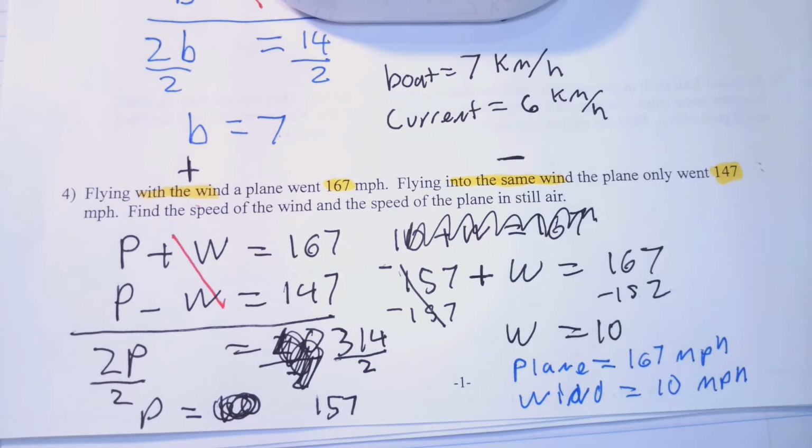So make sure your answer makes sense. What I was going to get, because I was doing it wrong, was the plane goes 10 miles an hour and the wind was going to be 167 miles an hour. 167 miles an hour is like a tornado or a hurricane, right? A slow plane should not fly in a hurricane. So make sure it makes sense at the end.